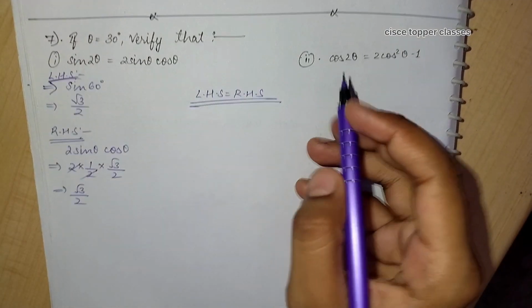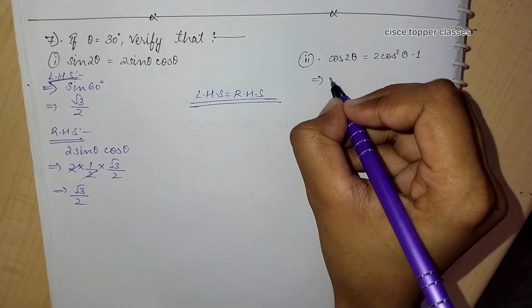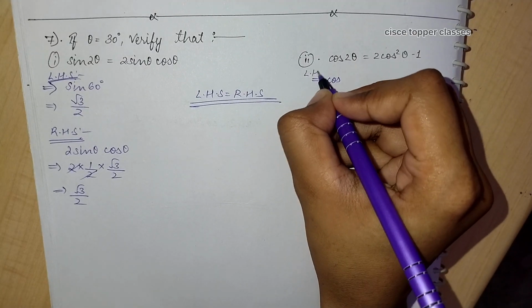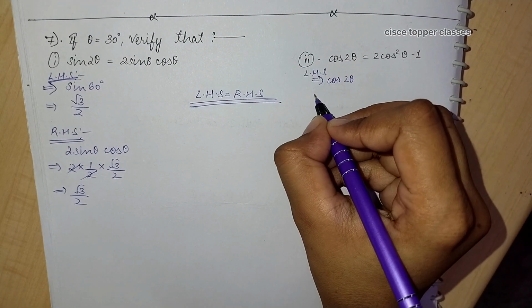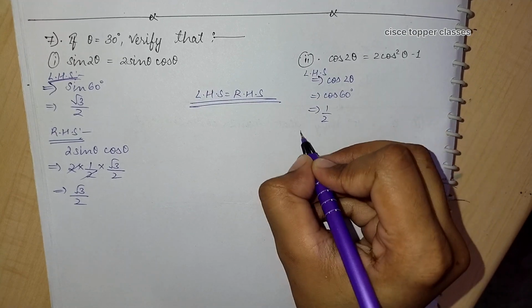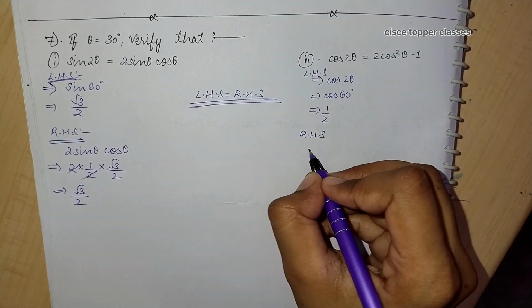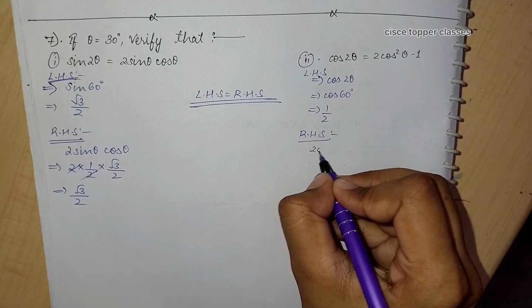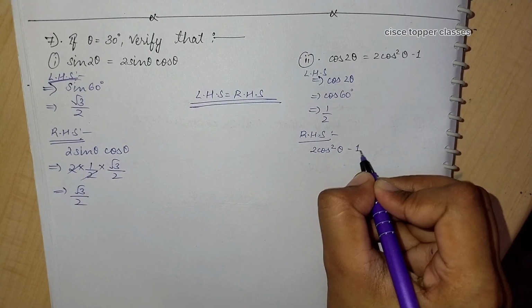Let's solve question number 7, second part. So this is cos 2 theta. Cos 2 theta we can write in the LHS part as cos 60 degrees, which will be 1 by 2 here. If we take the RHS part, this will be 2 cos square theta minus 1.